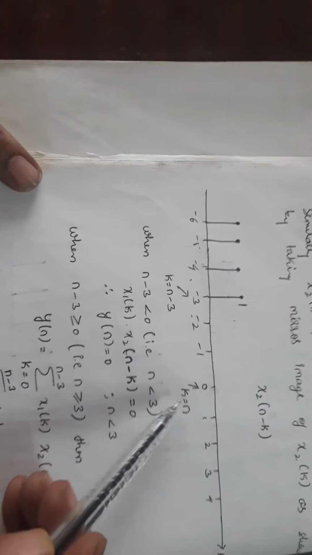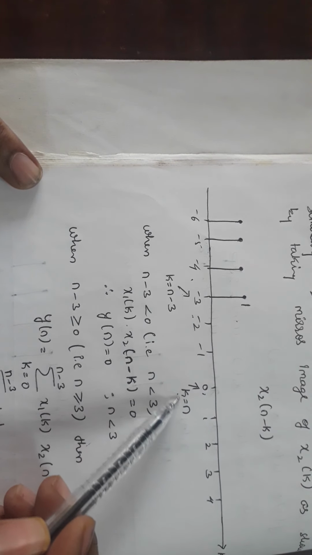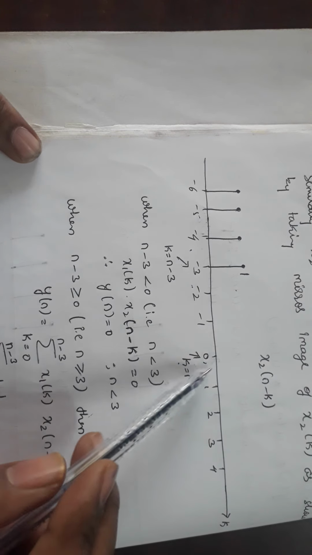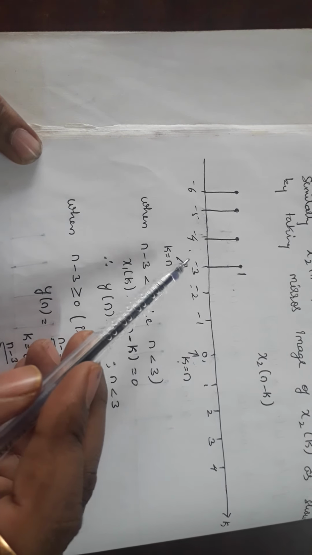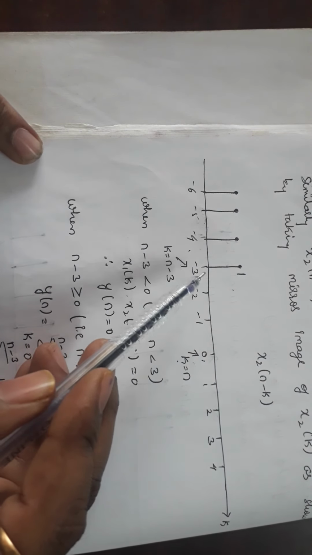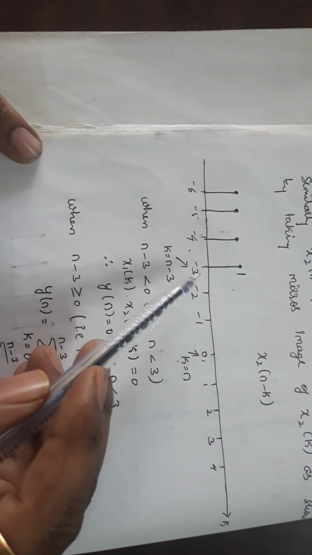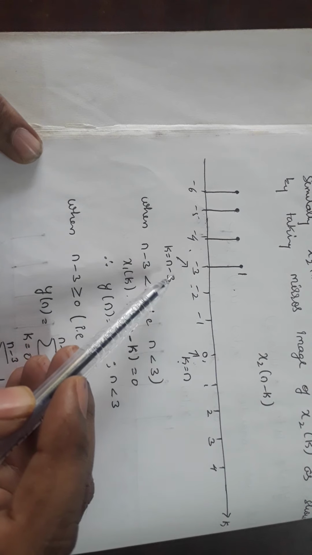Now we will perform the convolution operation. The origin is considered as k equal to n, because we have considered this as interval k here. So let us consider this point as k equal to n, and this as k equal to n minus 3. This is the origin, this is the starting of the first signal, this is the starting of the second signal. So this point is considered as k equal to n minus 3.